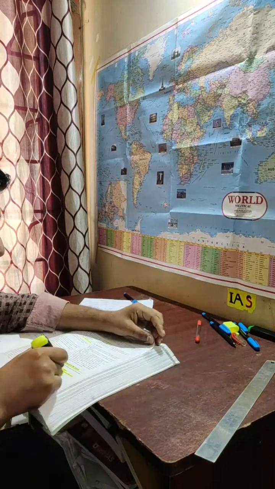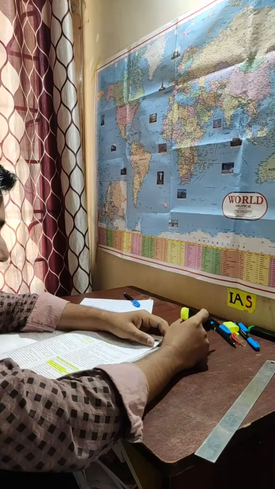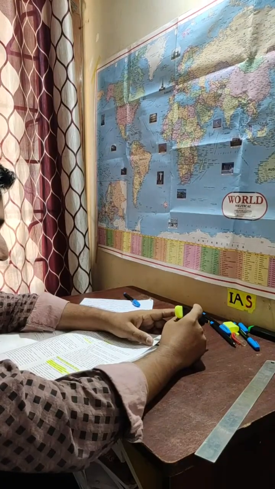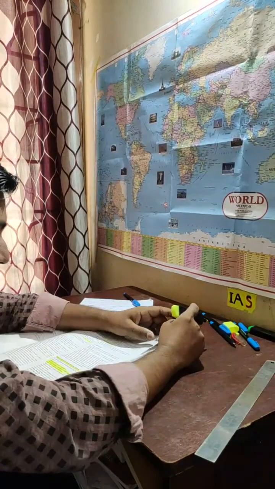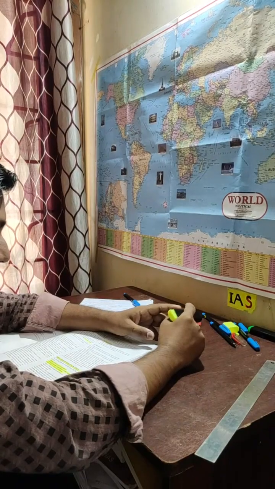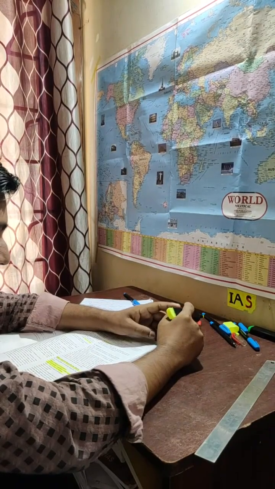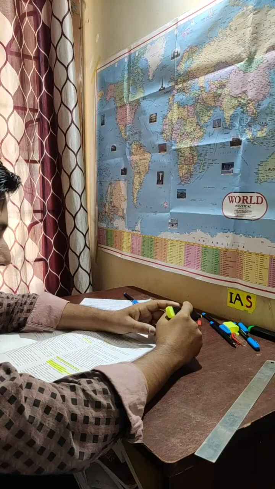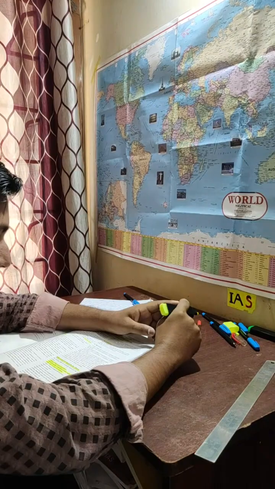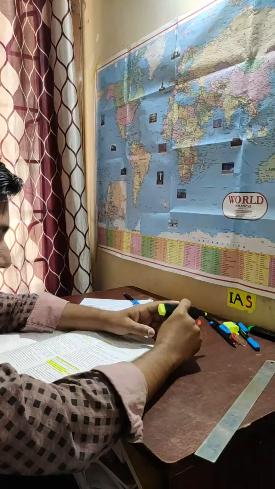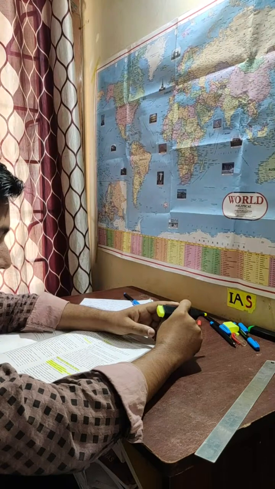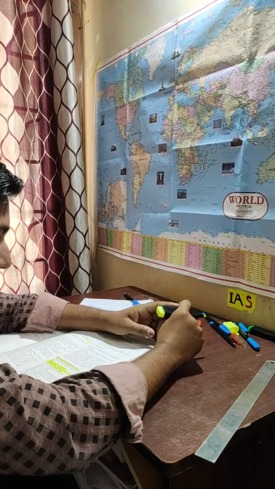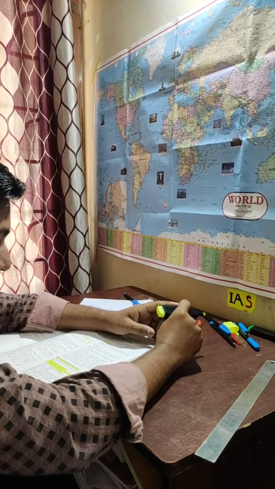Article 19(1): democratic freedoms, the right to freedom of speech and expression, right to association, right to assemble, right to move freely throughout the territory of India, right to reside and settle down in any part of the country, right to practice any occupation, trade or profession.